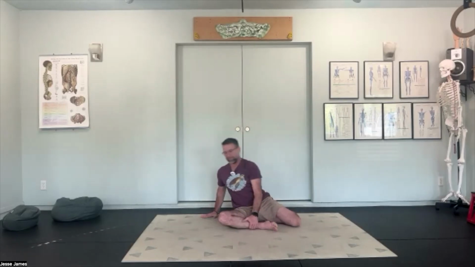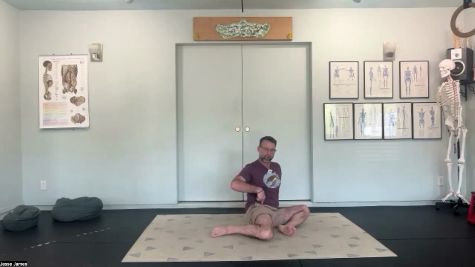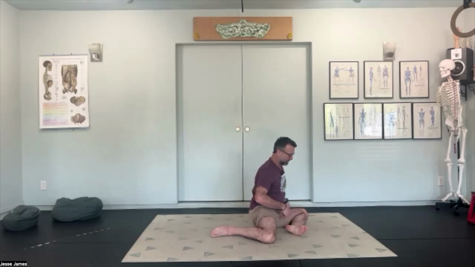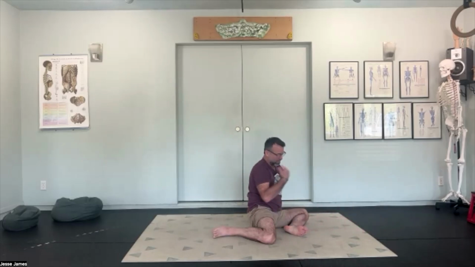Once we get our 5 to 10 on this side, now we're going to start working side to side. Again, nice slow transition as we go across. We're spiraling. I want to feel those hips as we move from one side. Nice slow fold. Inhale.